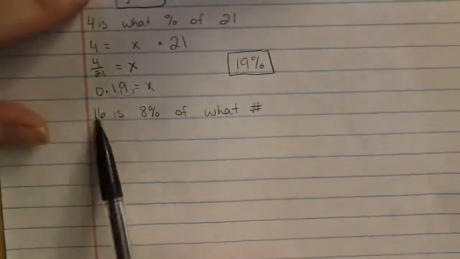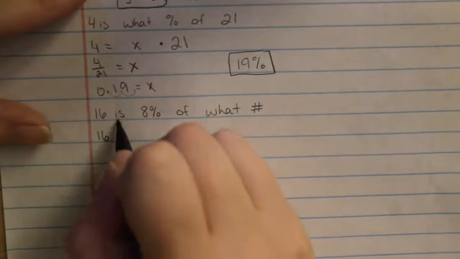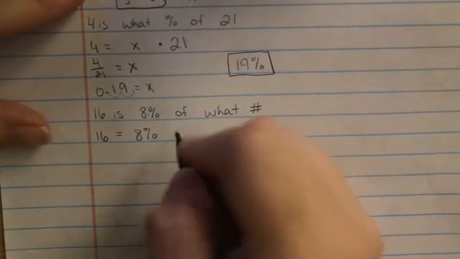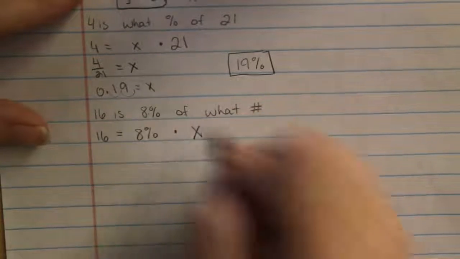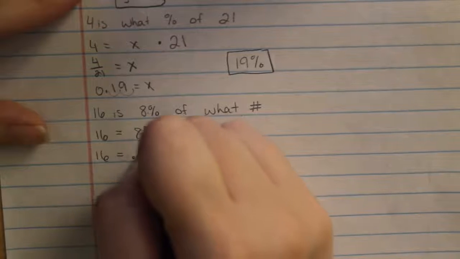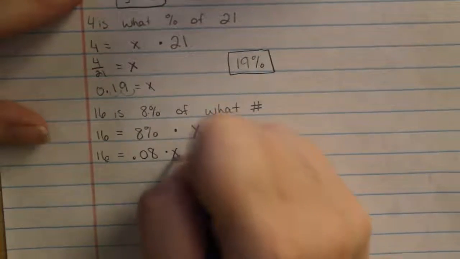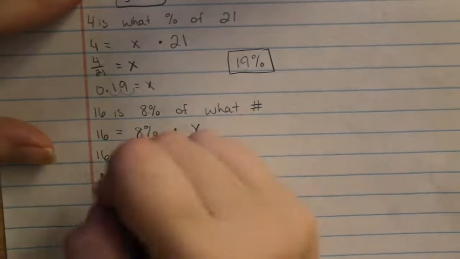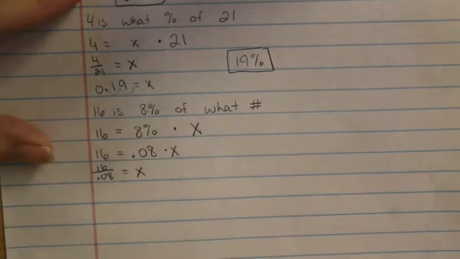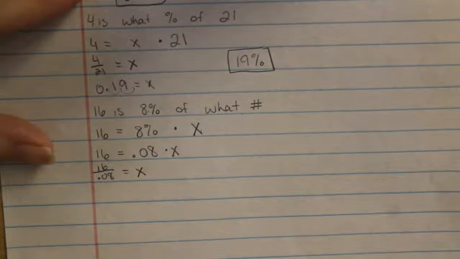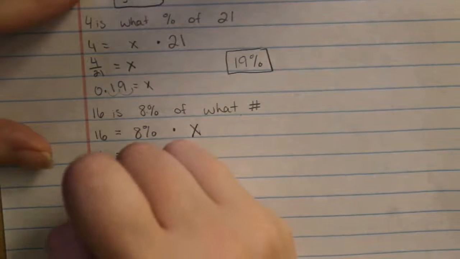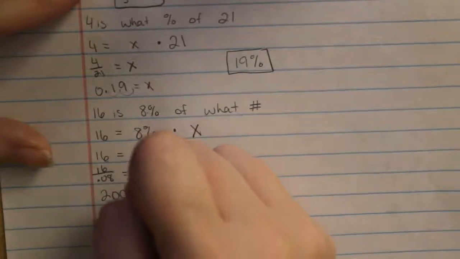Okay, so here I have 16 is 8% of what number? So of was times, and I do not know what number. So I've got 16 equals 0.08 times x. So what I can do here is I can divide 16 by 0.08, and that's actually going to give me my x, which tells me that 16 is 8% of 200.